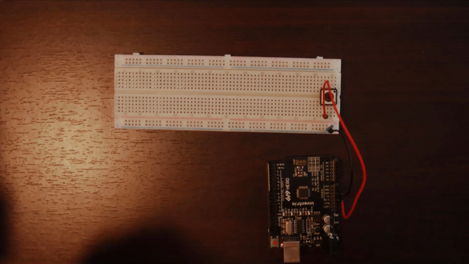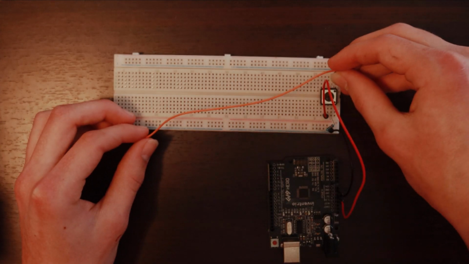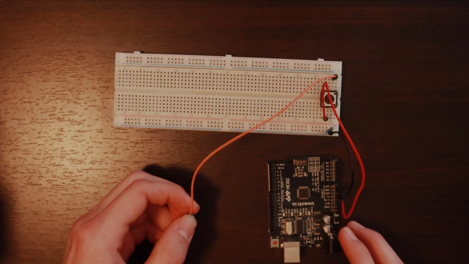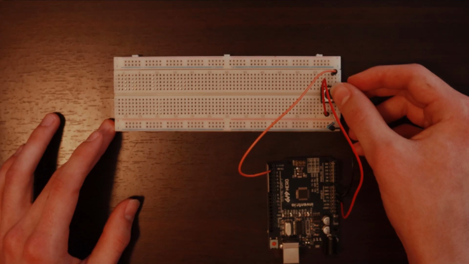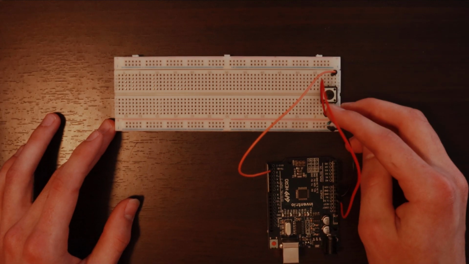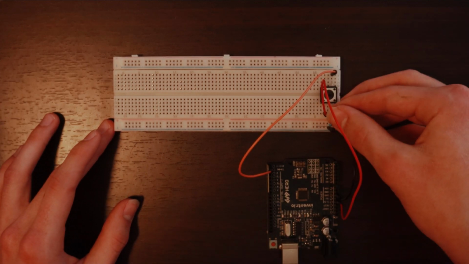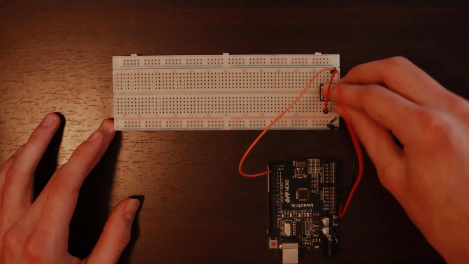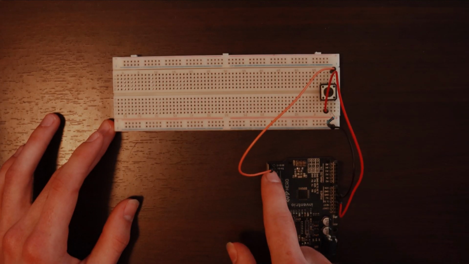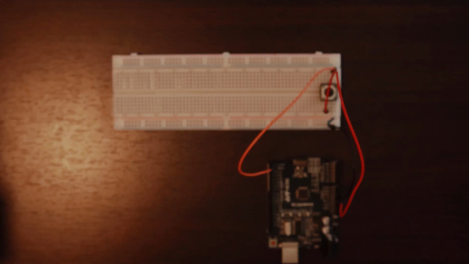To read the signal from the button, I'll run a wire from the back right side of the button to port 0 on the Arduino. When the button is up, no power will flow through the button because it's connected to the ground line. When the button is down, power will flow from the 5-volt pin through to the 0 pin, letting us know that the button is pressed.